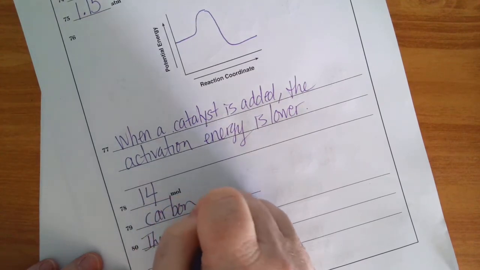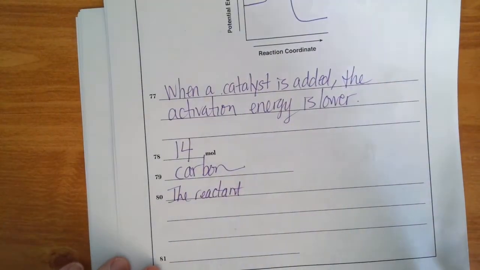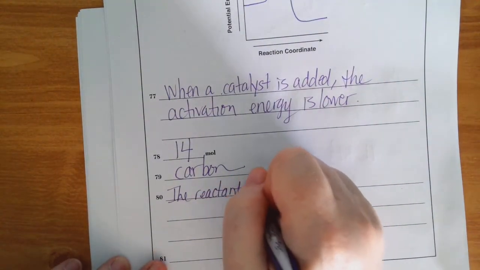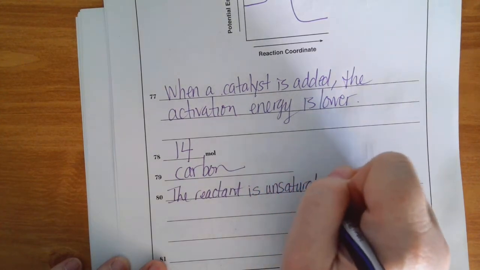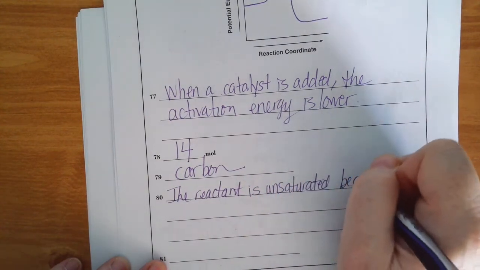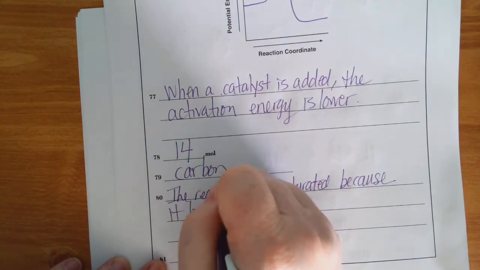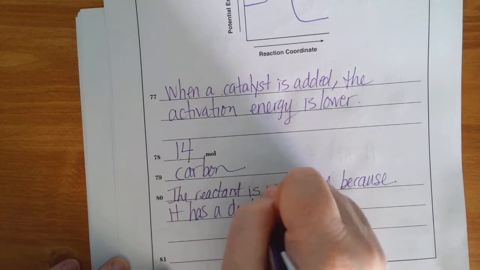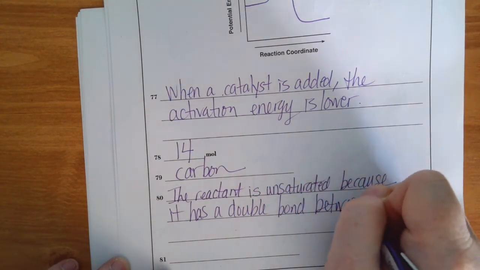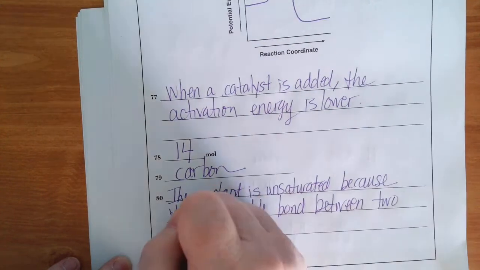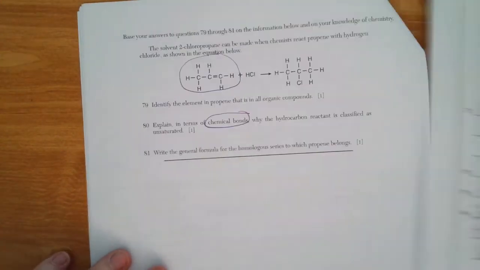The reactant, I don't want to say it or they because that can be confusing. We might not know what you're talking about. The reactant is unsaturated because, remember, I got to talk about chemical bonds. It has a double bond between 2 carbons. Okay, easy peasy.